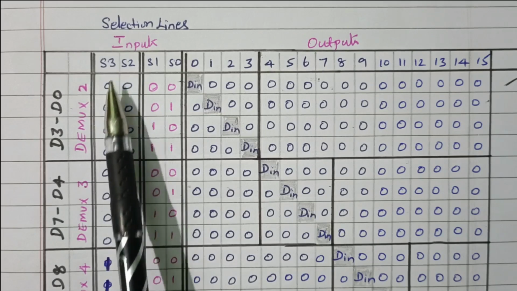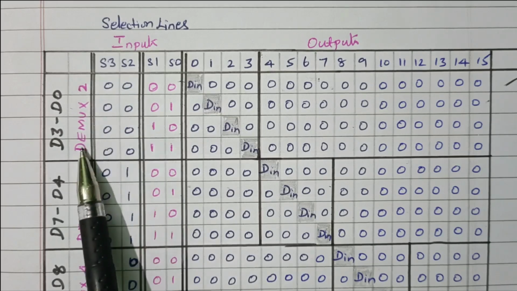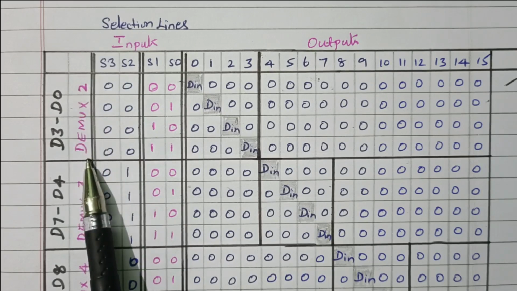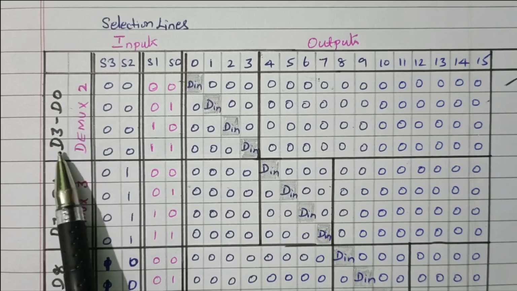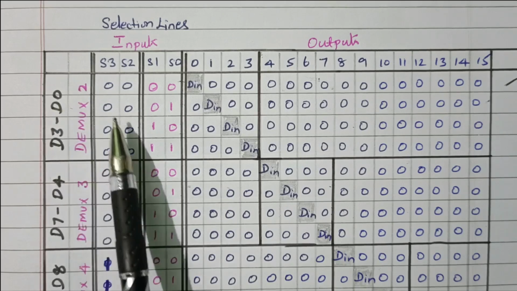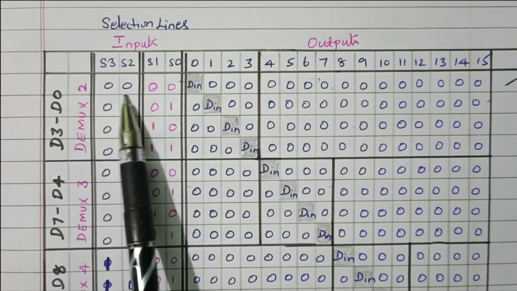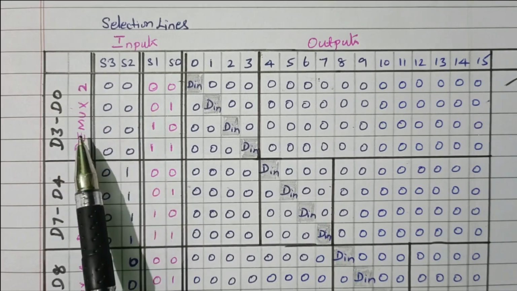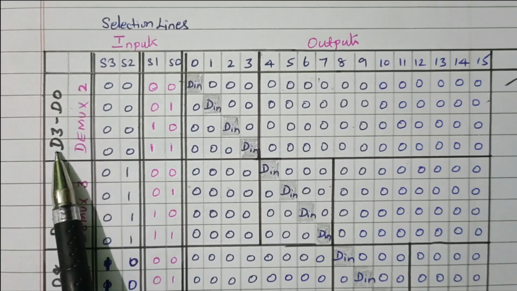So here S3 S2 is 0 0. If it is 0, what happened? This dmux 2 will be enabled. That is, we got the data from D0 to D3, right? So S3 S2 is connected to the main dmux. If it is 0, the second dmux, dmux 2, will be enabled, giving the data from D0 to D3, right?